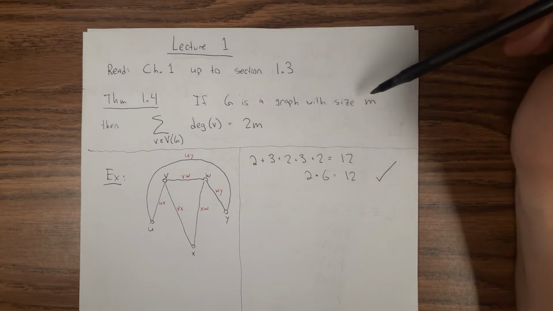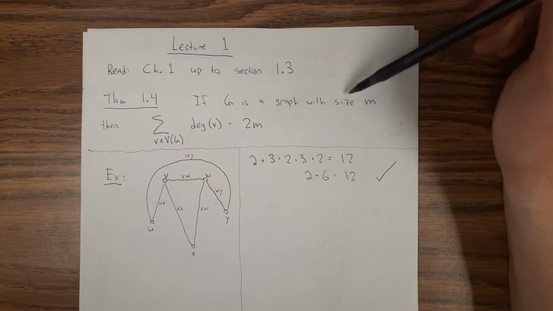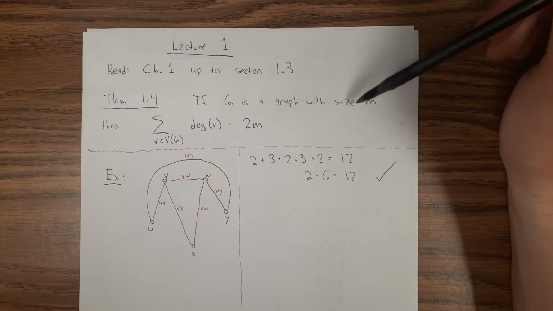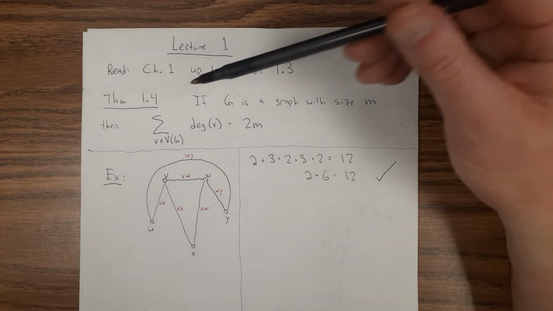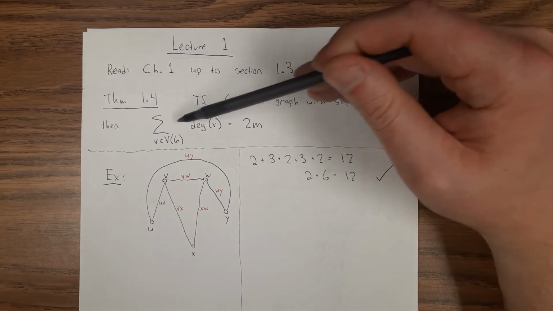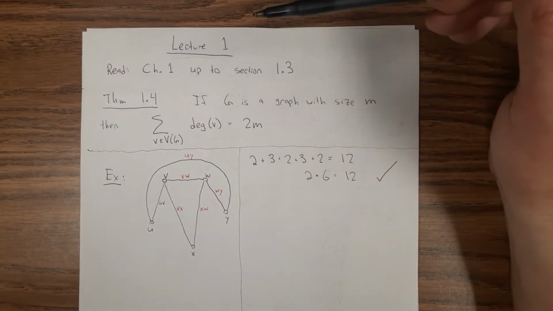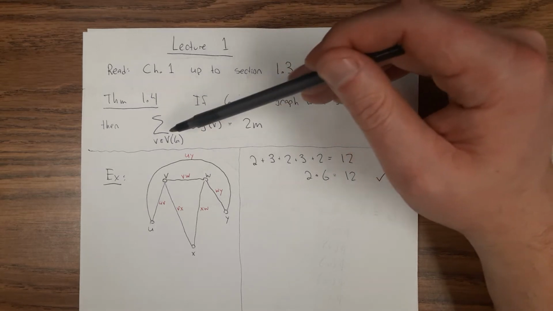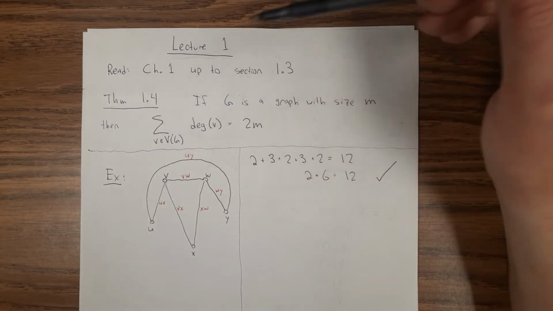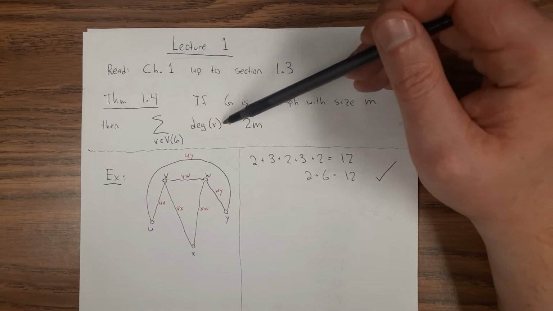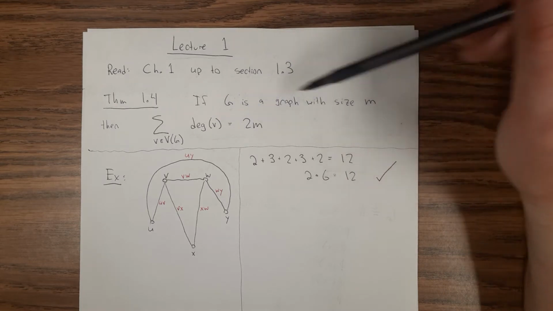If G is a graph with size m, of course the size of a graph is the number of edges in the graph, so it has m edges, then what this says is if you add up all the degrees of all the vertices in the graph, so for each vertex v, you add up the degree of v, you do that for all the vertices, the sum that you get is going to be 2m, 2 times the number of edges.